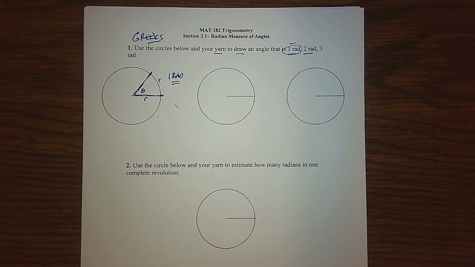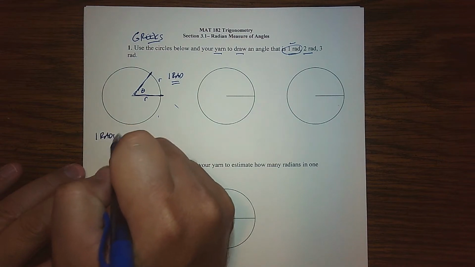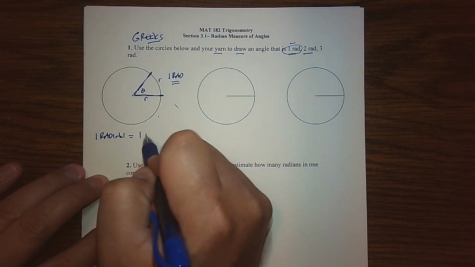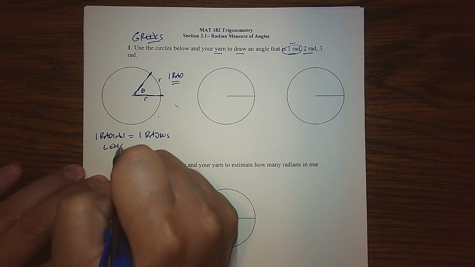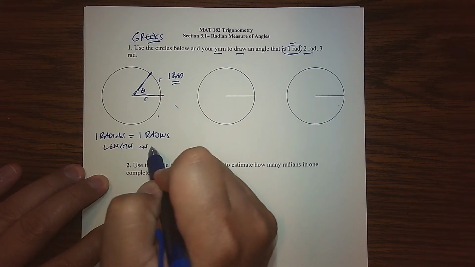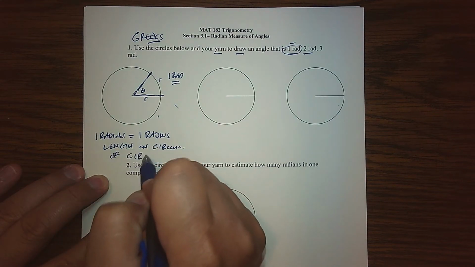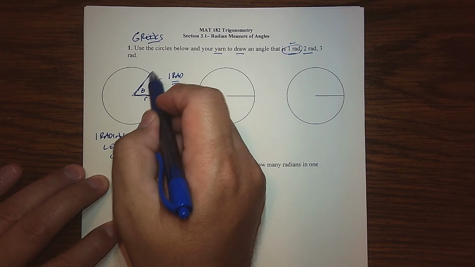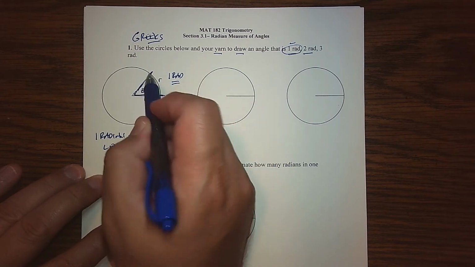So 1 radian equals 1 radius length on the circumference of the circle. And when we make that tick mark to form the angle, every angle needs an initial side and a terminal side.